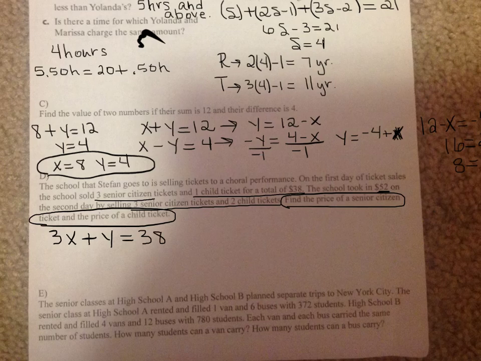The second scenario is 3x plus 2y equals 52.